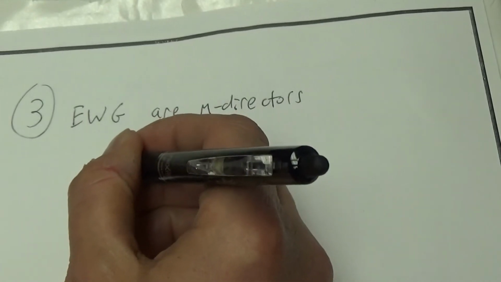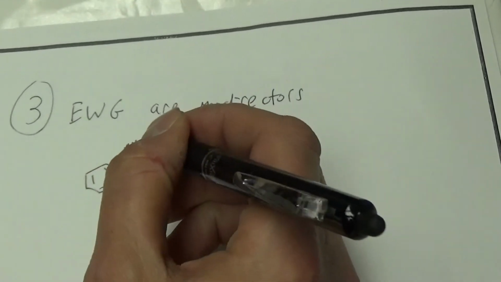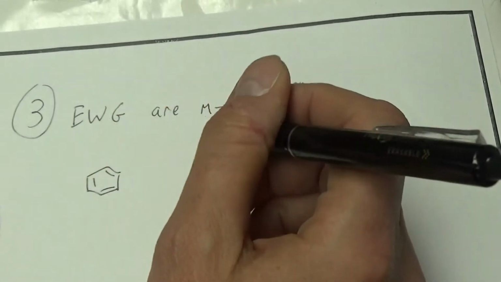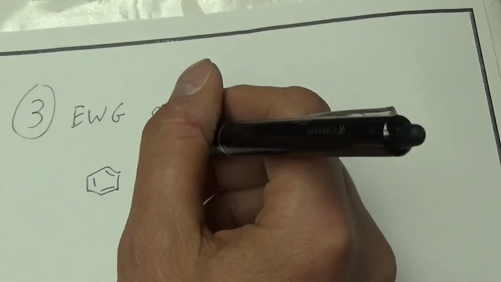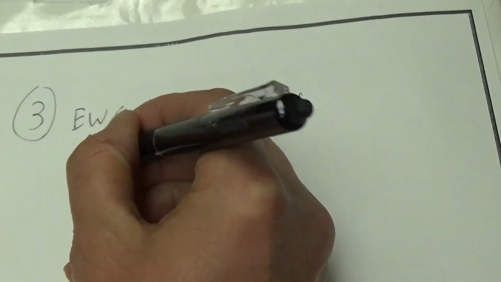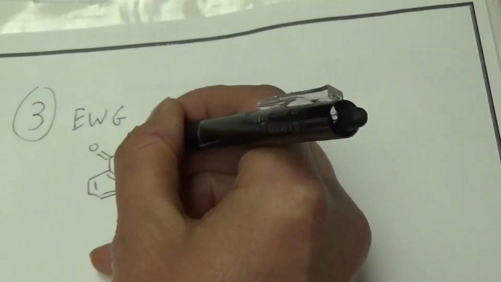So pick a meta-director. Any of those things we showed before, like ketones, aldehydes, esters, nitro, sulfonic acid, they all do that. So let's do a methyl ester.